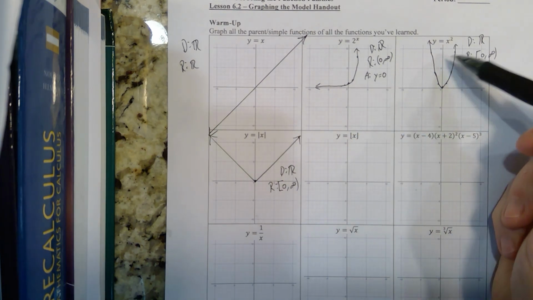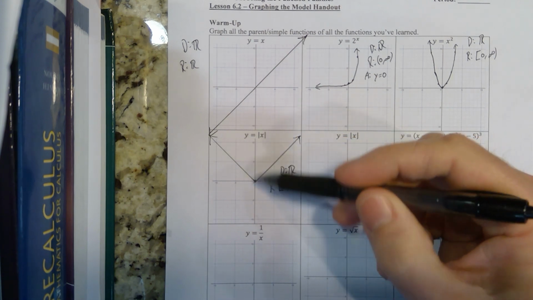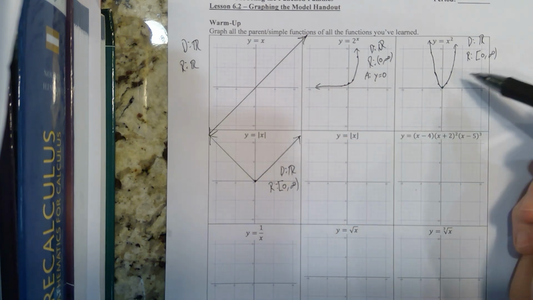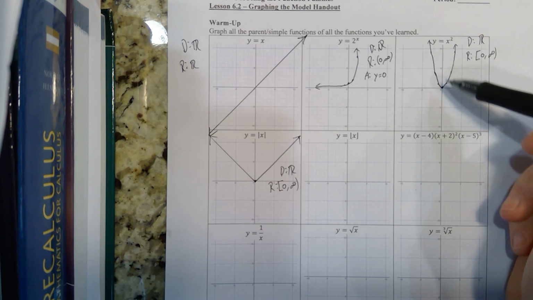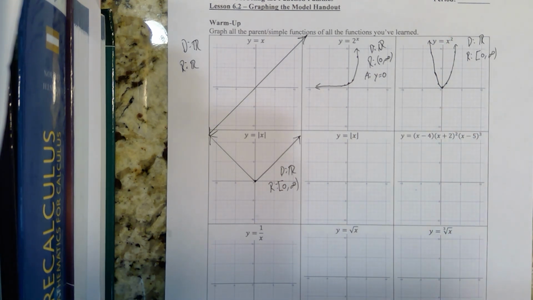We are decreasing from negative infinity to 0, and we are increasing from 0 to infinity. And, oh, I forgot on the last graph, we do have symmetry, right? We have symmetry over the y-axis. Same thing back here, jumping back to our parabola, we had symmetry over the y-axis there.